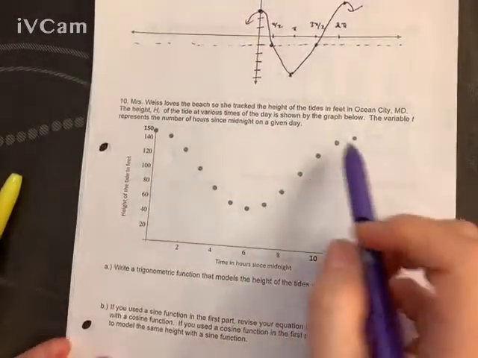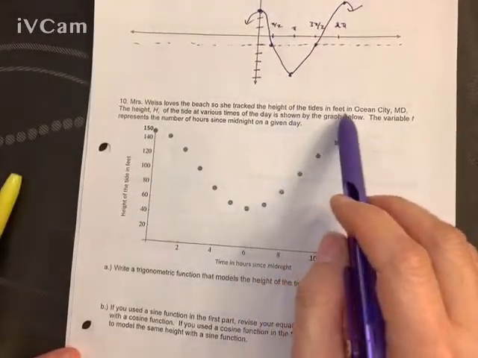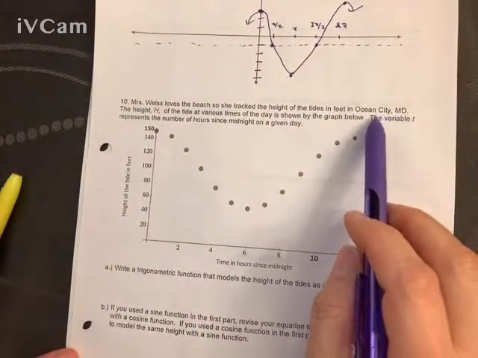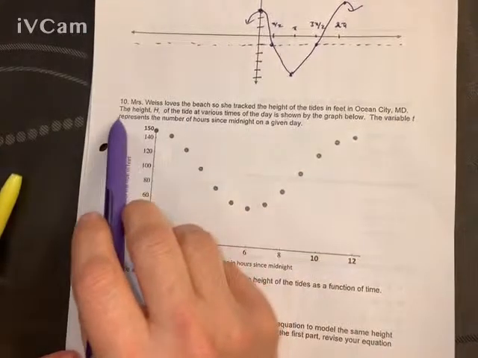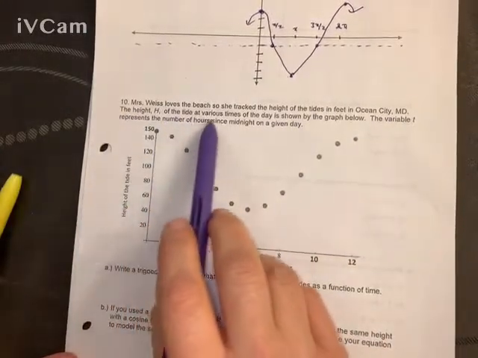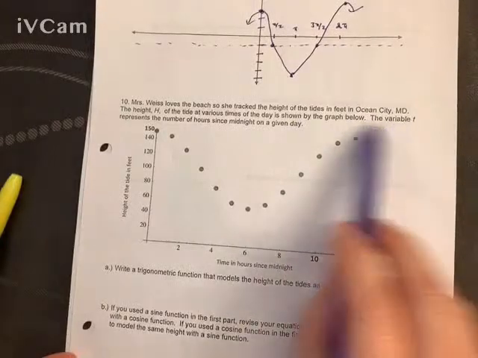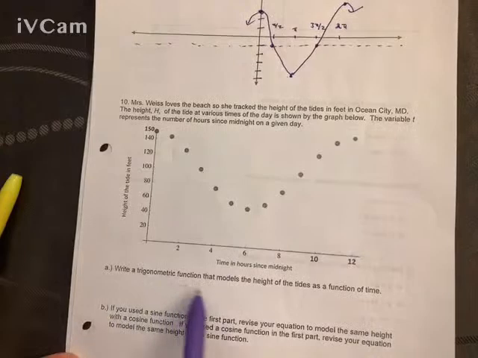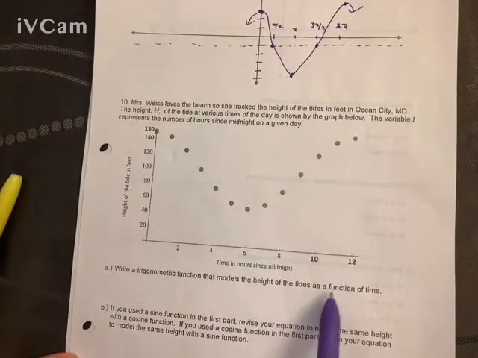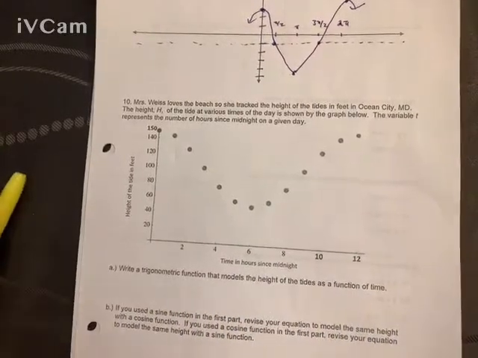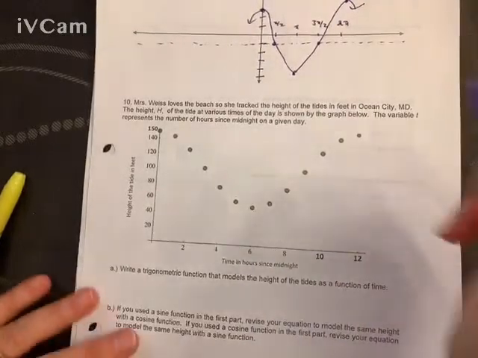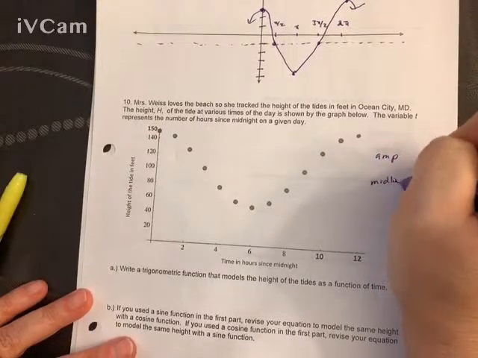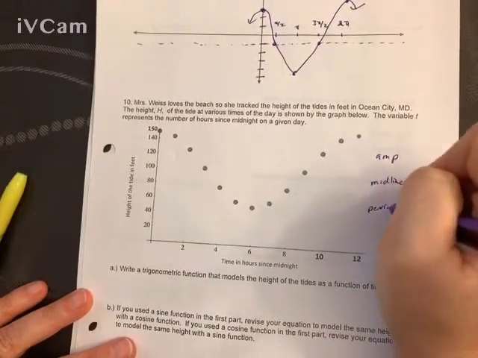All right, Mrs. Weiss loved the beach, so she tracked the height of the tides in feet in Ocean City, Maryland. See, this problem is not accurate because this is not the beach Miss Weiss goes to, but we'll let that one go. The height h of the tide at various times of the day is shown by the graph below. The variable t represents the number of hours since midnight on any given day. Write a function that models the height of the tides as a function of time. So basically, I need to figure out the amplitude, the midline, the period.